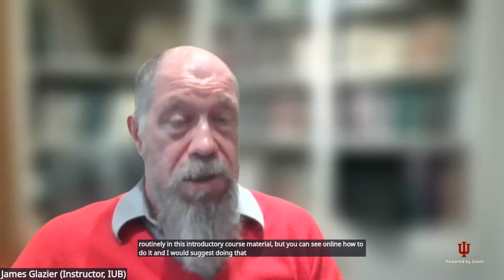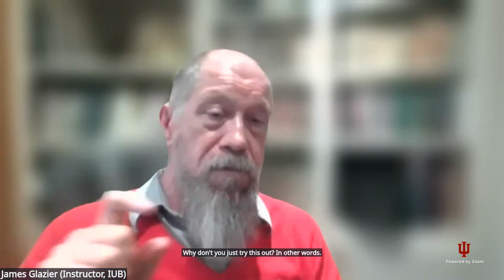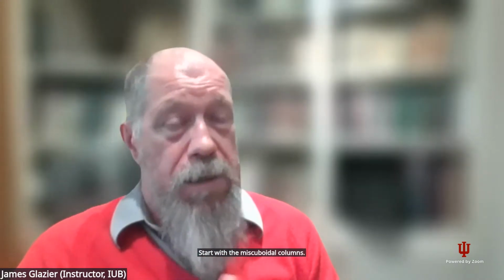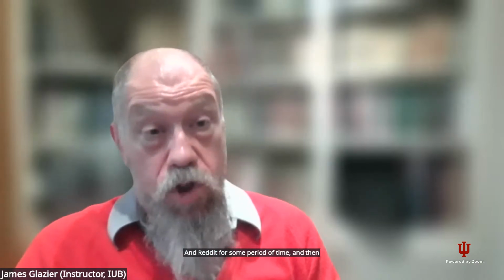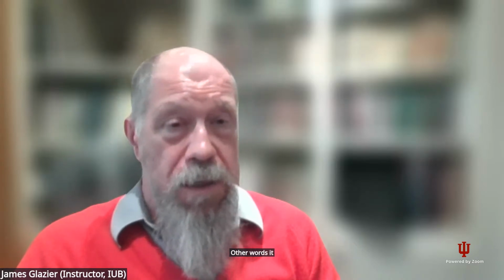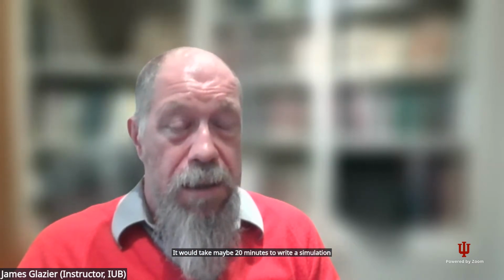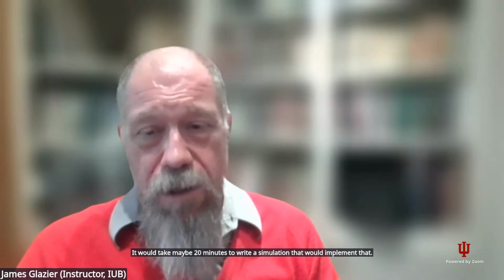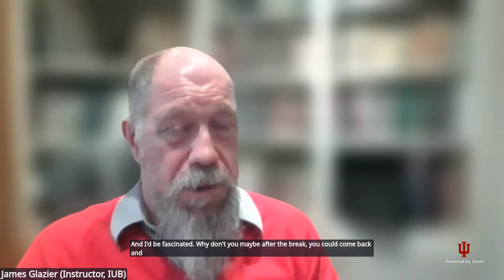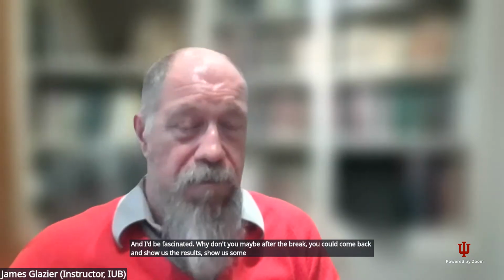Why don't you just try this out? In other words, make a layer of cells in 3D, start with them as cuboidal columns, and run it for some period of time, and then step through it and reconstruct the shapes. It would take maybe 20 minutes to write a simulation that would implement that. And I'd be fascinated. Why don't you, maybe after the break, come back and show us the results, show us some pictures of that. That would be fascinating.